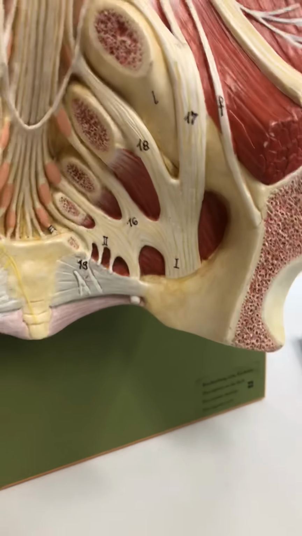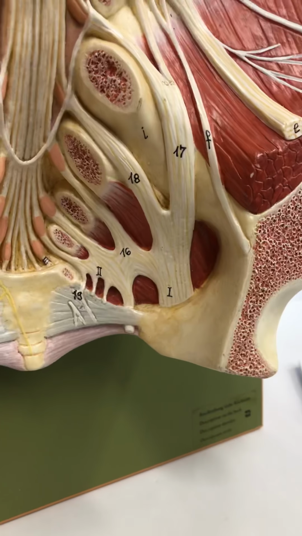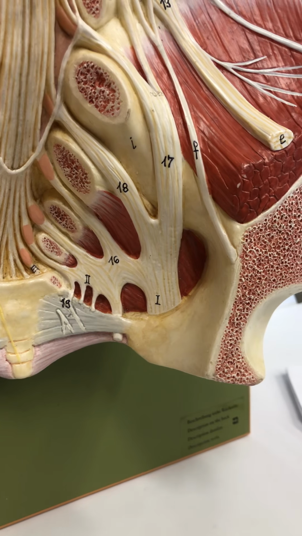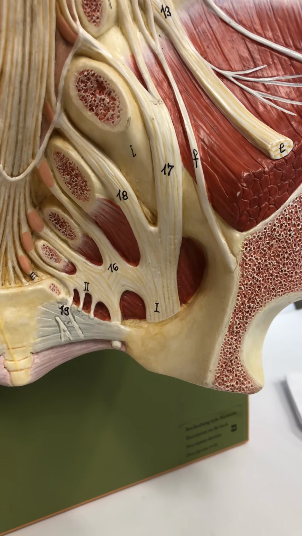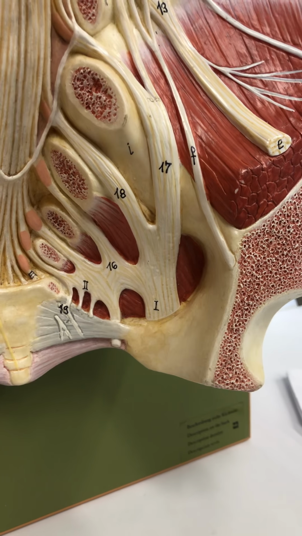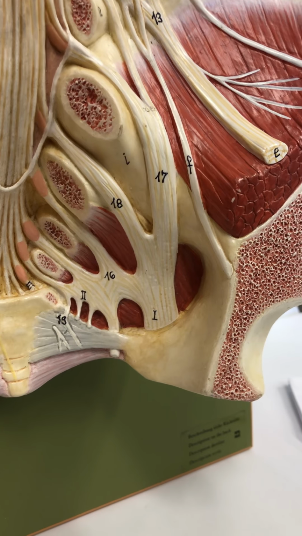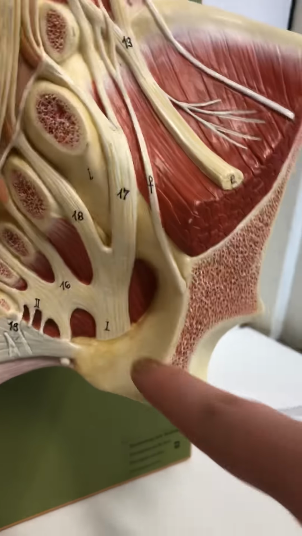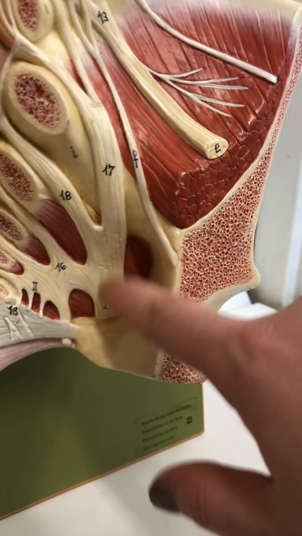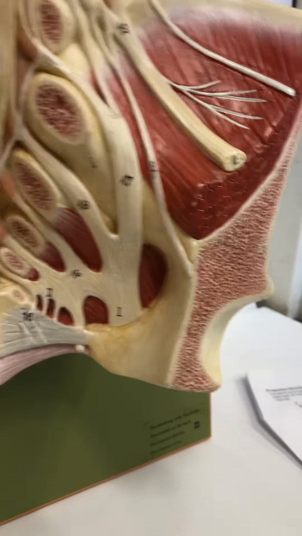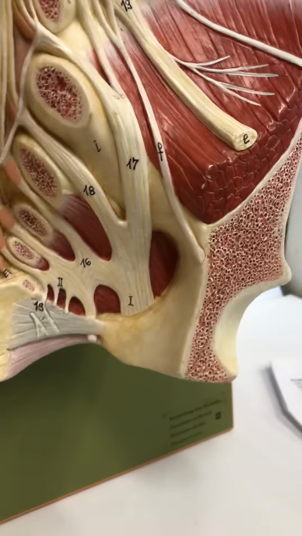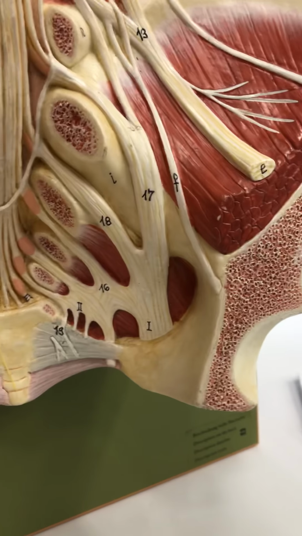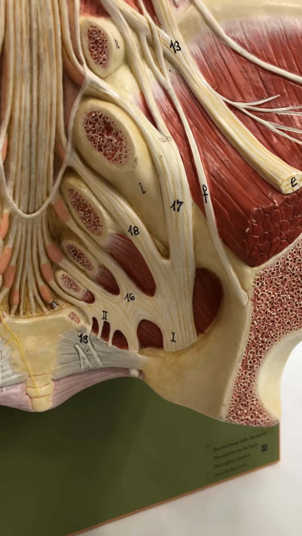From the sacral plexus, this comes from ventral rami L4 and L5, and then sacral levels S1 through S4. The major nerve that I want you to know here is known as the sciatic. So the sciatic nerve travels all the way down the posterior thigh and gives off branches that go down into the posterior lower leg and foot.